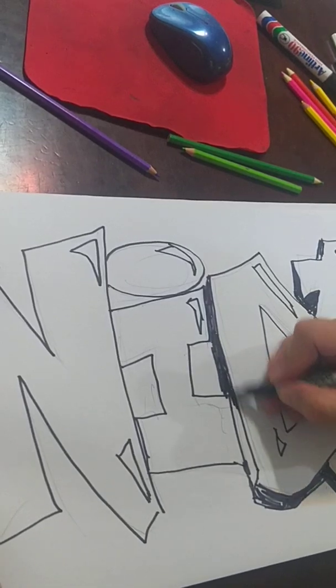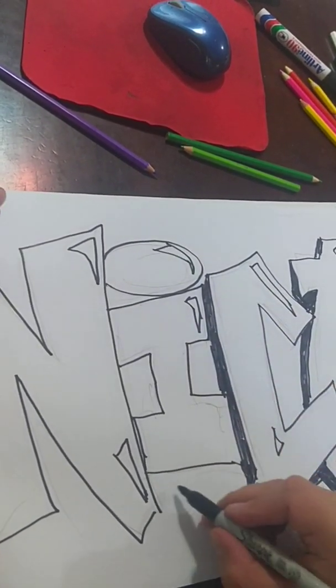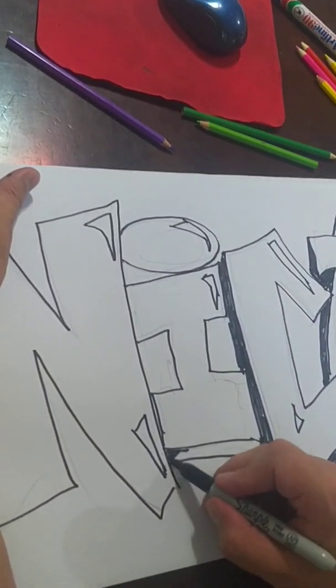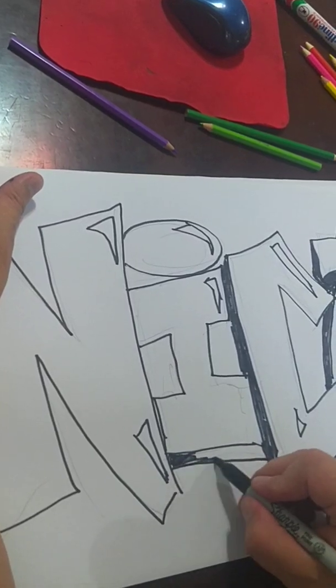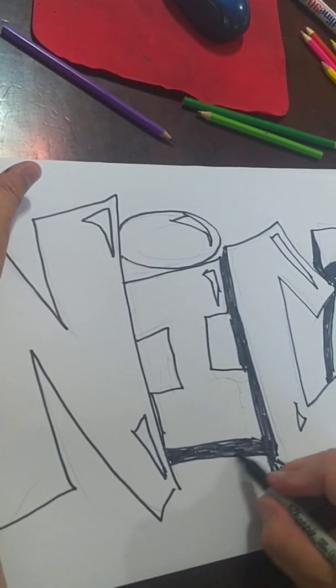Now the colour scheme I'm going to use will be opposite. Any two colours opposite each other on the colour wheel. If you want to get really tricky, you could make a triangle. That's called a triad. I'm going to keep it simple and just two.